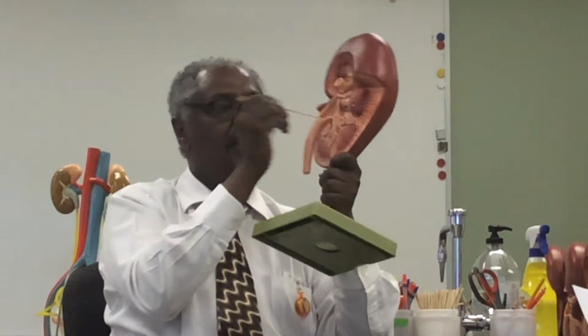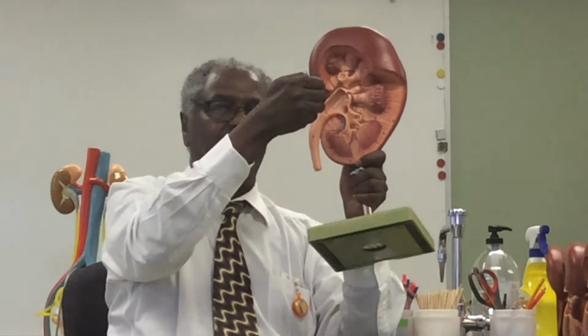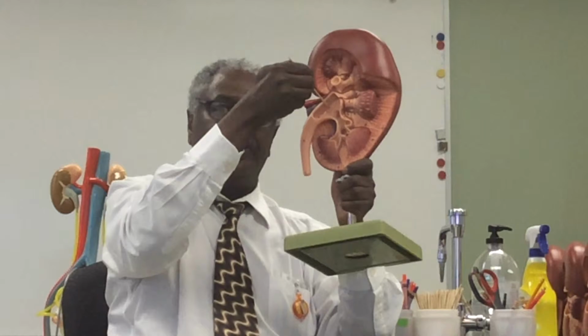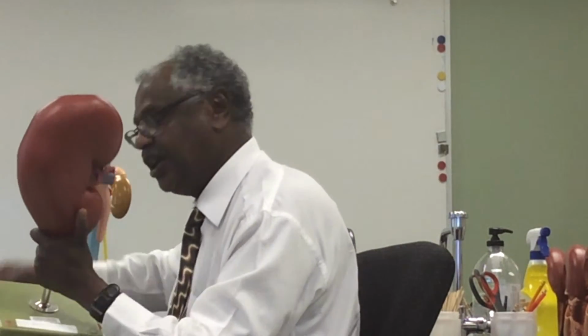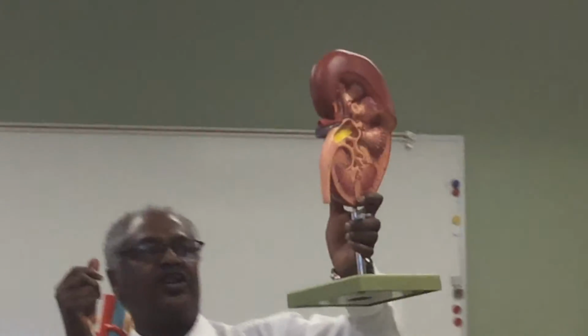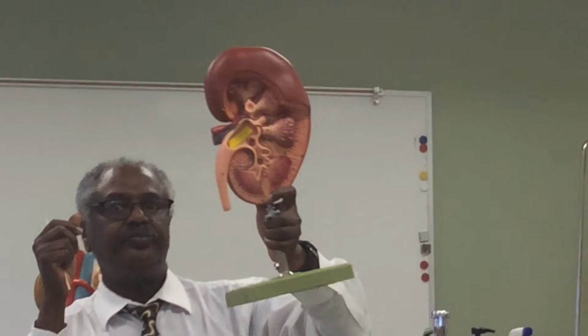Okay? Now, all the major calyces will open up right here in this big cavity called the renal pelvis, which is going to be basically labeled right here like that. That is the renal pelvis. Okay?